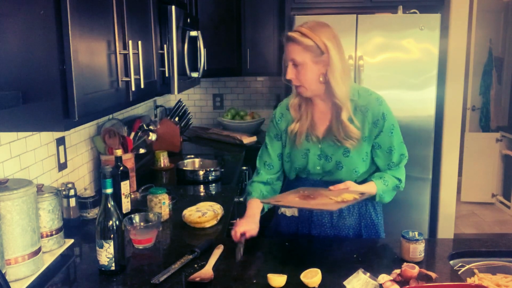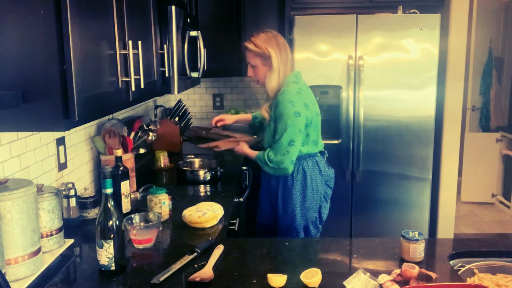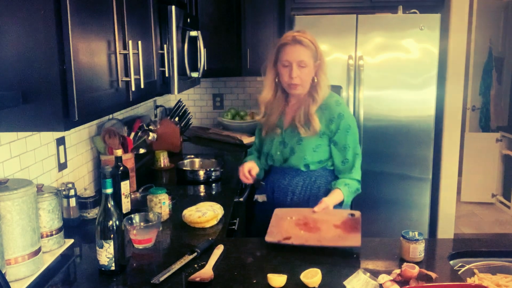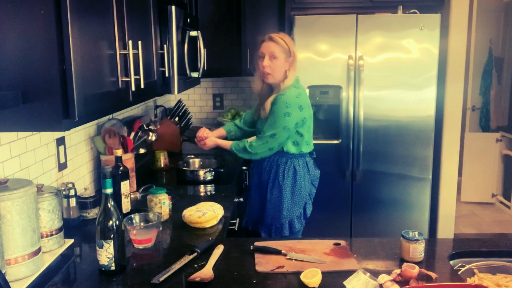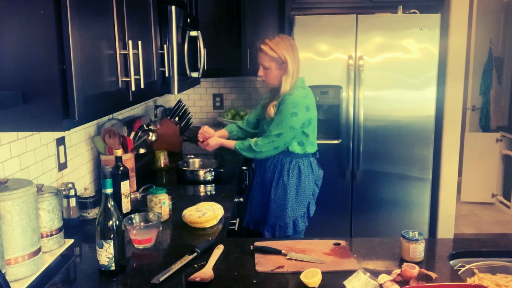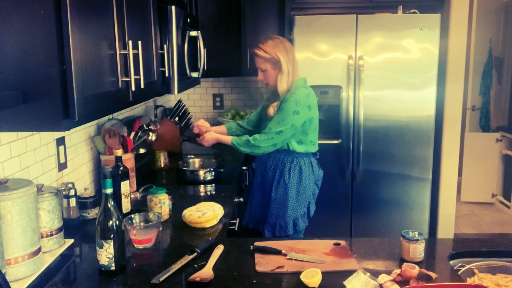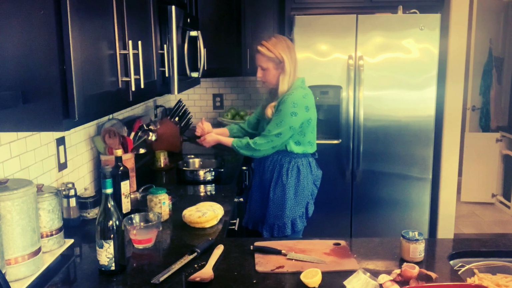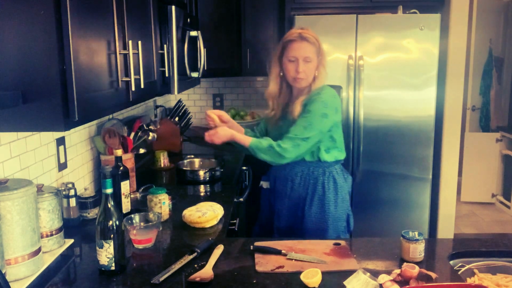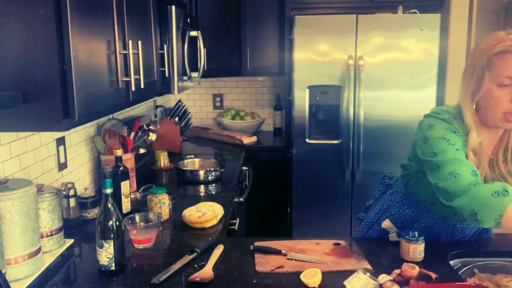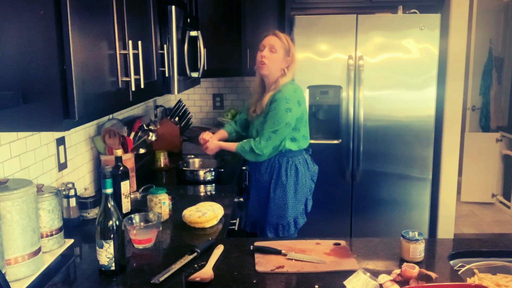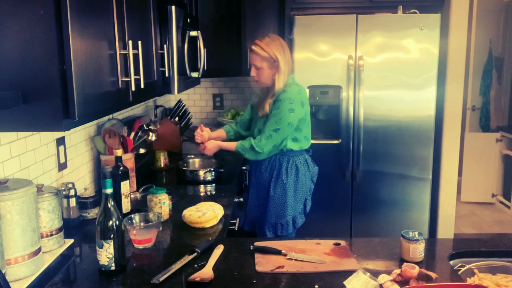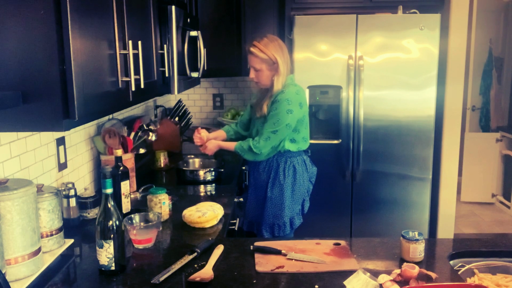I zest about a lemon, you saw that, and I'm adding that to the pan, and then I'm also squeezing a lemon's worth of juice into the pan with it. And this is all melting down. Goes into my compost. And then I'll start stirring around that goat cheese so it gets nice and melty.